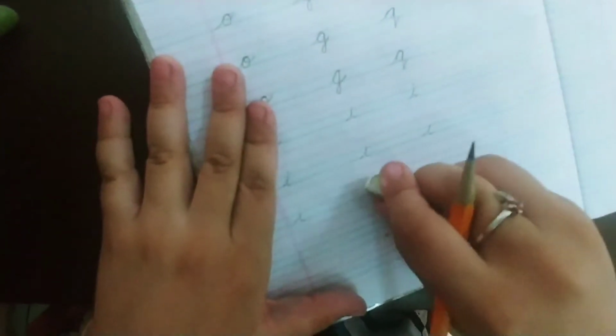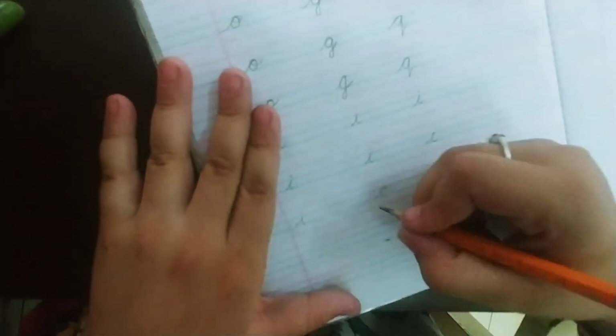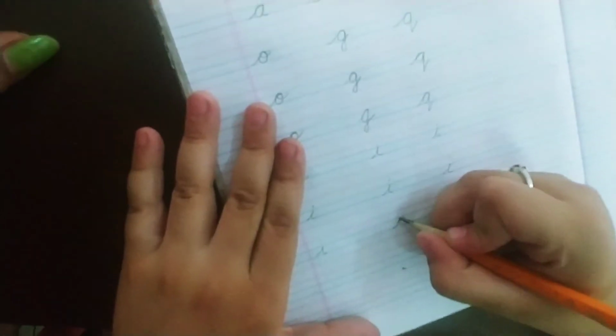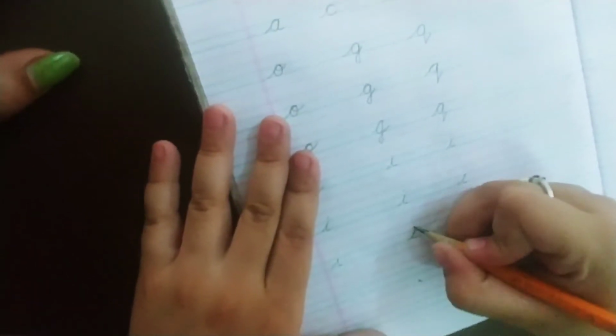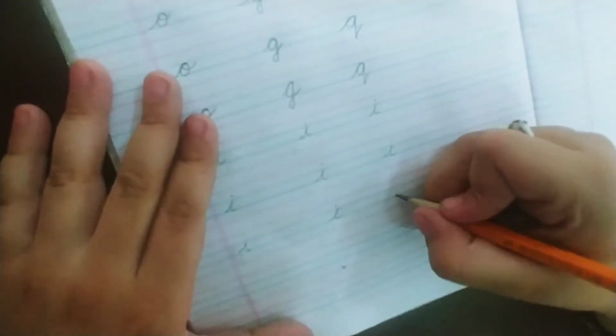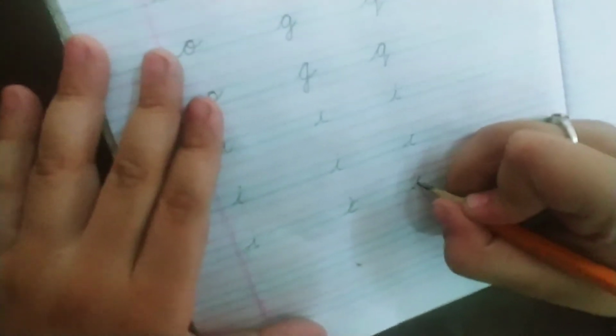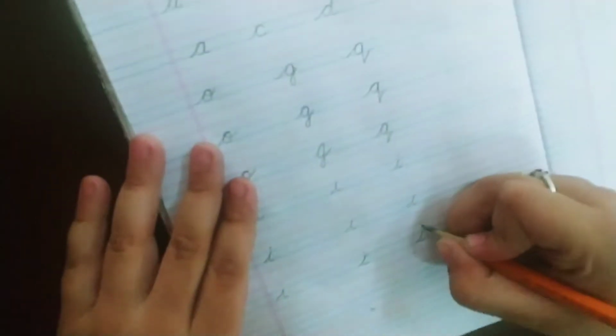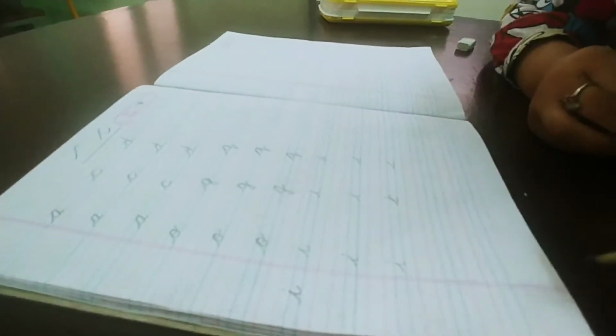No, you have to make letter I. After making her write this letter 3 times, now we will move to another letter, that is letter T. Using the same stroke, now I will teach letter T.